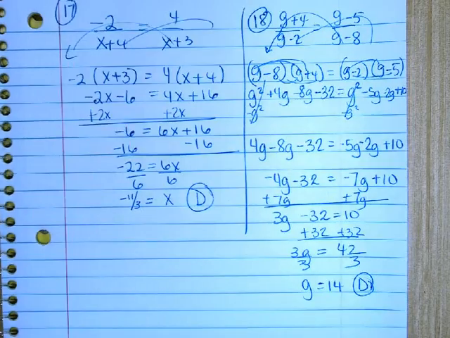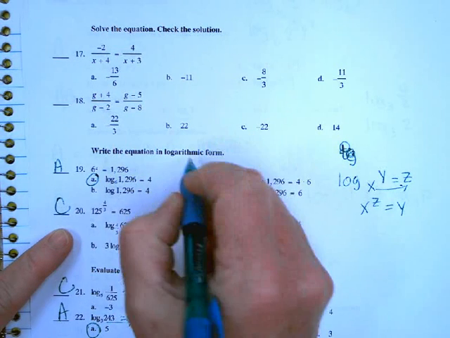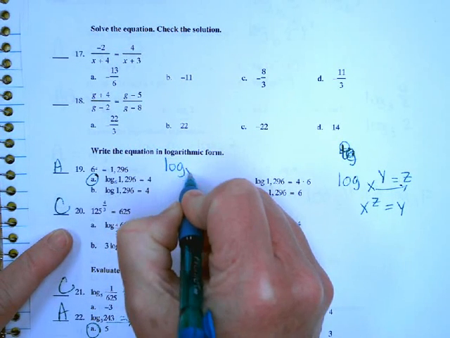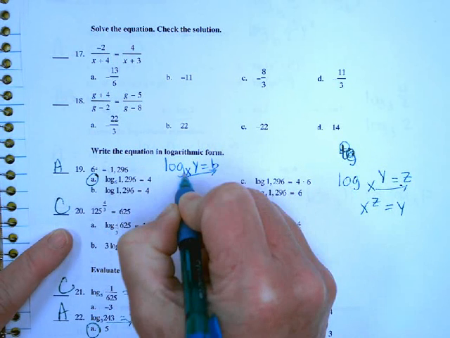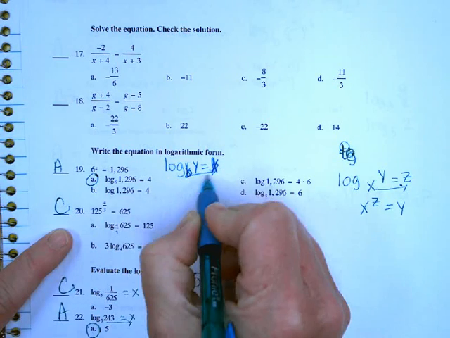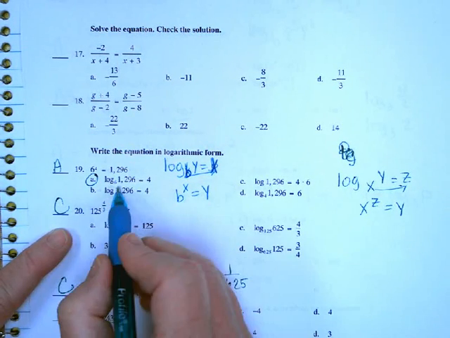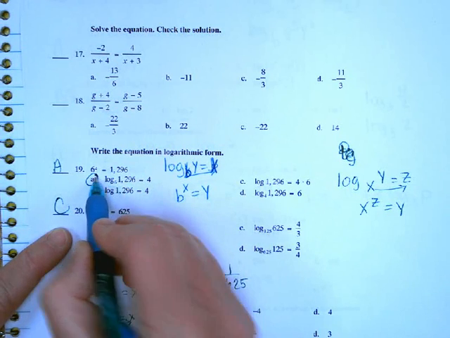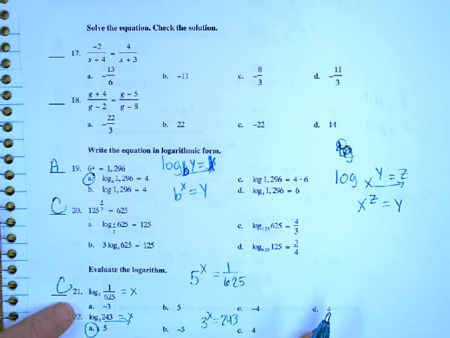Number 19 says, write the equation in logarithmic form. Well, I want you to remember this. Log base b of x equals y. You're going to drag it over. I think it should be b here and x here. B to the y equals x. So you're going to use that same pattern, and our answer to 19 is A. 20 is the same type of problem, and its answer is C.